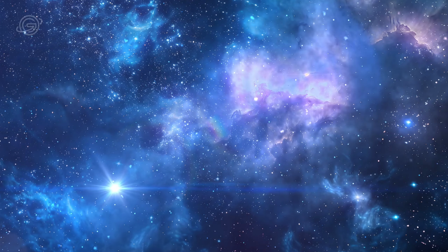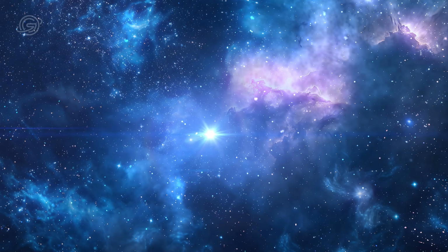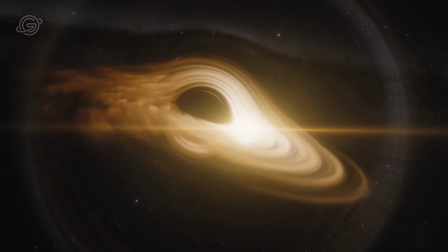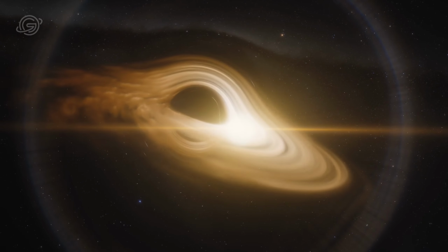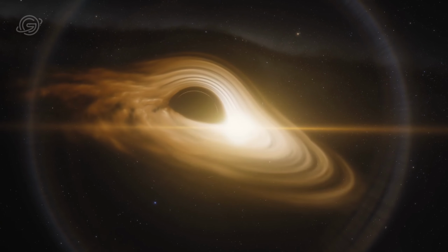These enigmatic objects challenge our understanding of physics and continue to inspire scientists and the public alike. As we learn more about black holes, we're not only uncovering the secrets of these cosmic giants, but also gaining a deeper appreciation for the universe itself.